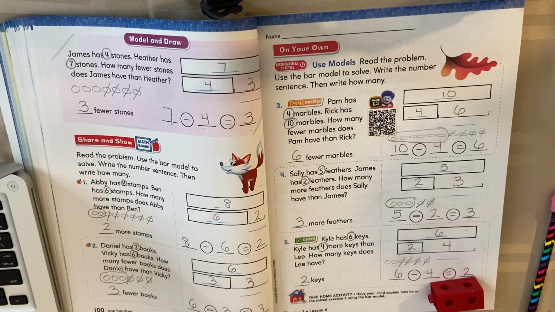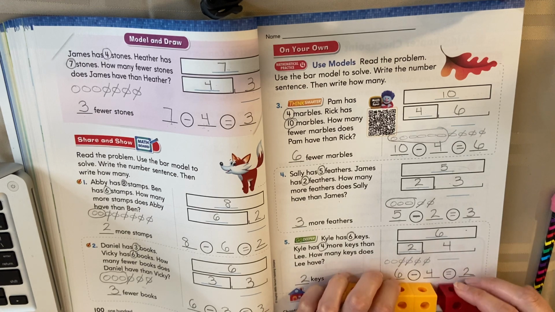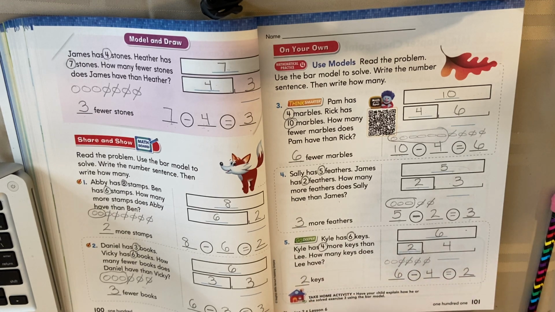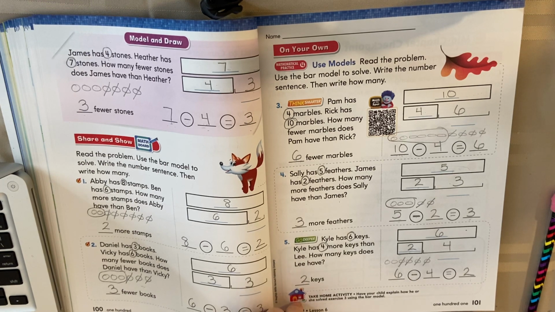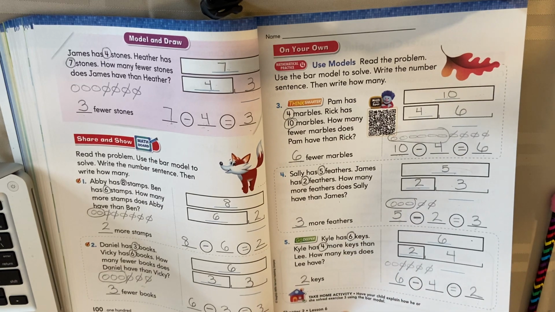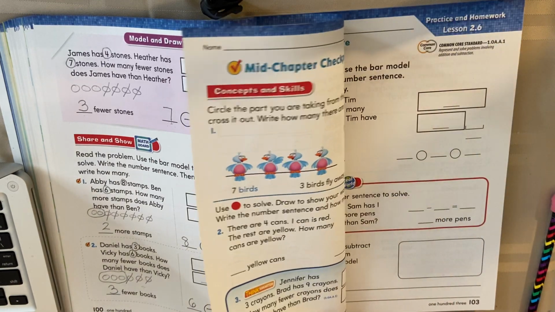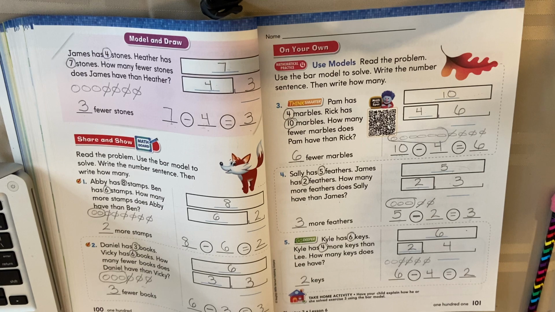They all go together. All right, boys and girls, that is it for today. Tomorrow, we will be finishing our lesson 2.6. Today, you're going to go on and work on your personal math trainer.